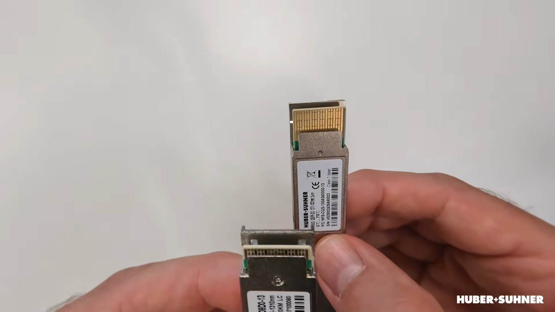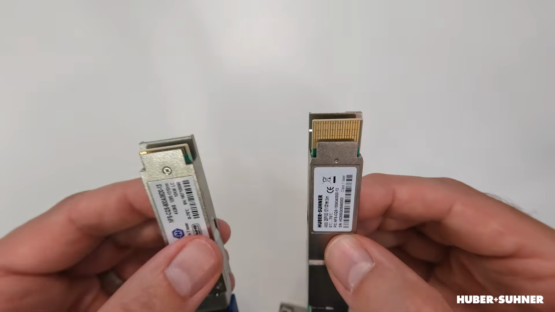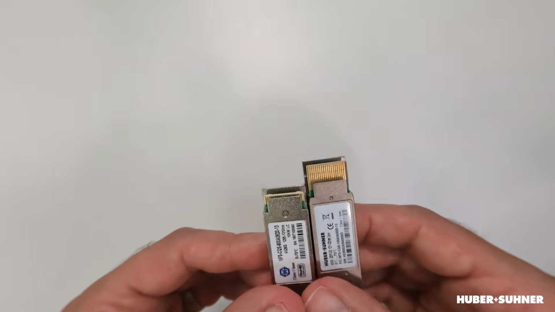So in other words, it is possible to plug in a QSFP into a QSFP-DD port. So in other words, you can actually operate your QSFP transceivers in a QSFP-DD port as long as the equipment supports it. So now the interesting question is, is that also the case for OSFP and OSFP-XD?